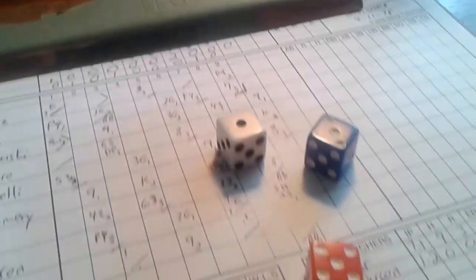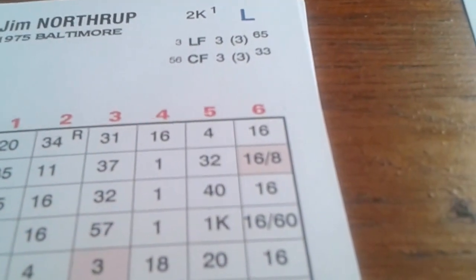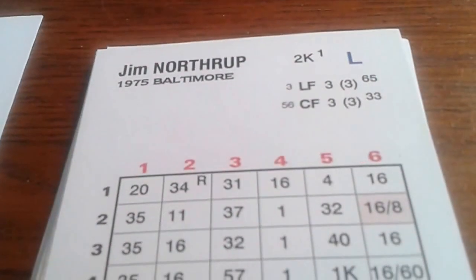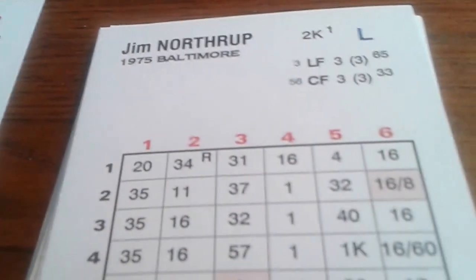And the roll is 5-1-3. Northrop, a 5. 1 is 4. Drago, a 5-3 is 3. That's a 7 in column 5. And a 7 in column 5 is a walk. So Northrop, pinch hit walk, much like Carbo had a pinch hit walk when he was pinch hitting. So there's a walk coming up.